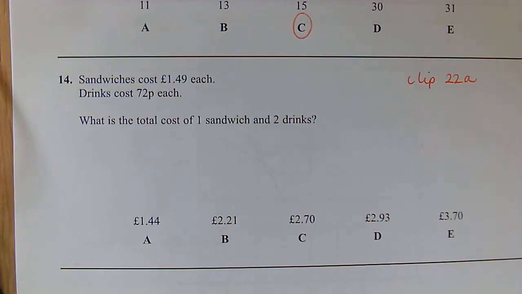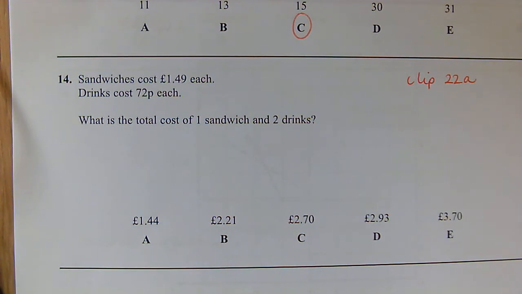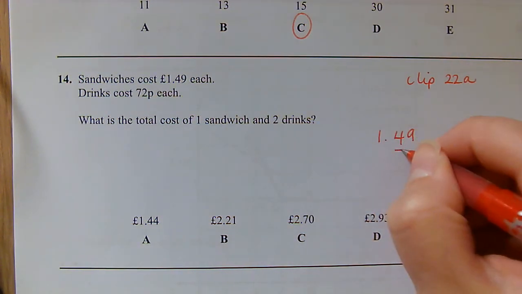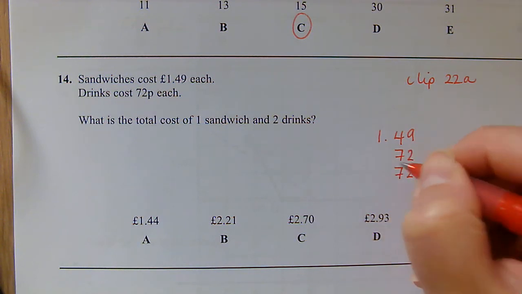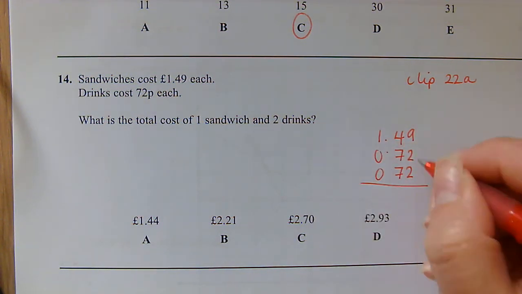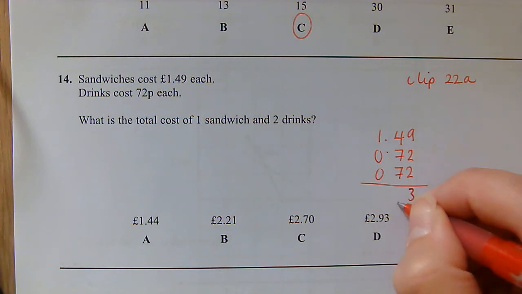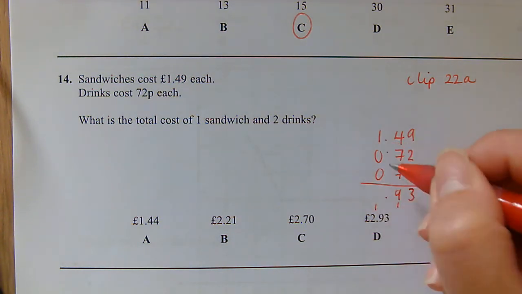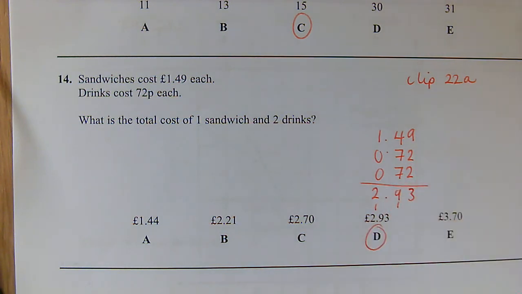Okay, money question now. So we've got sandwiches costing £1.49, drinks cost 72p each. What's the cost of one sandwich and 2 drinks? So £1.49, add our 72, add our 72. So we've got our 11, 13, 14, 18, 19, and we end up with £2.93, which is D.